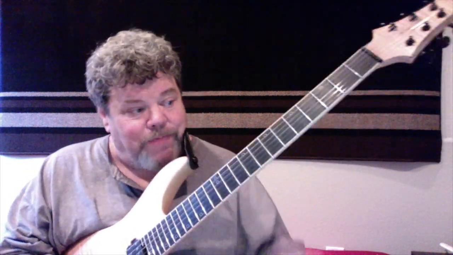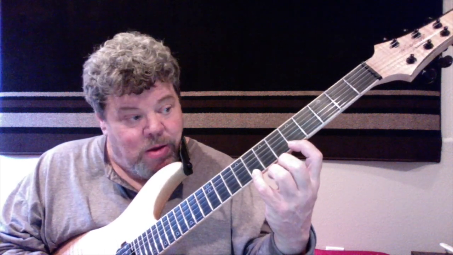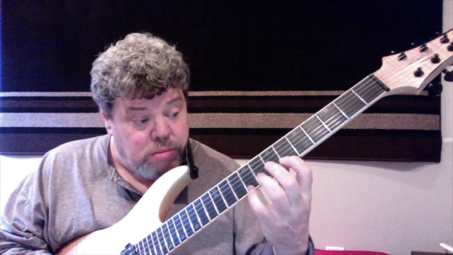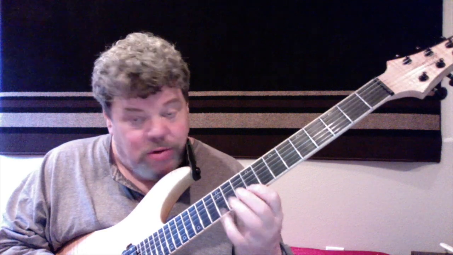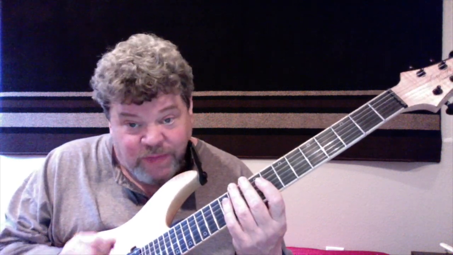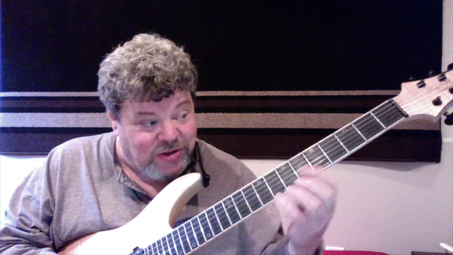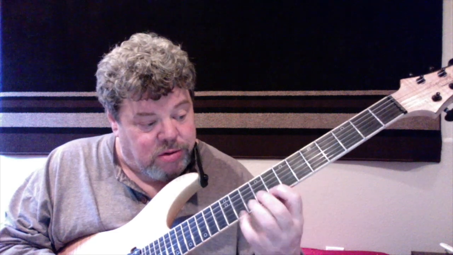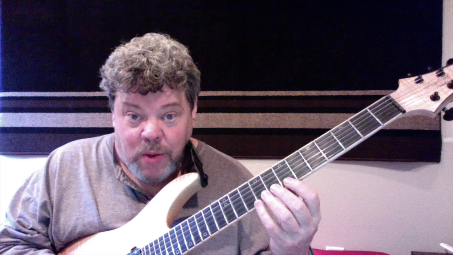So the sky's the limit with this thing. I like doing these thirds. Right? Great for legato. It's a little tough when you're alternate picking, and I'm not even going to try to alternate pick because with this sound it just all mushes together. Wow. Right?